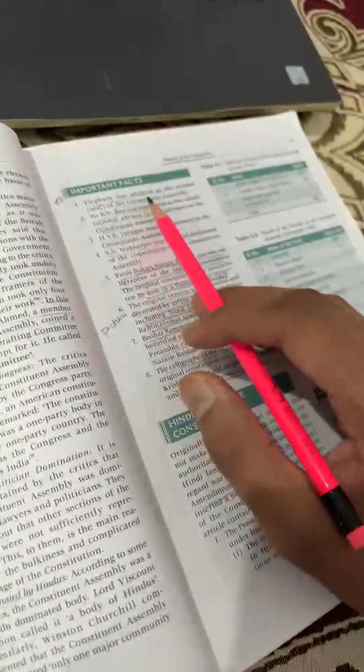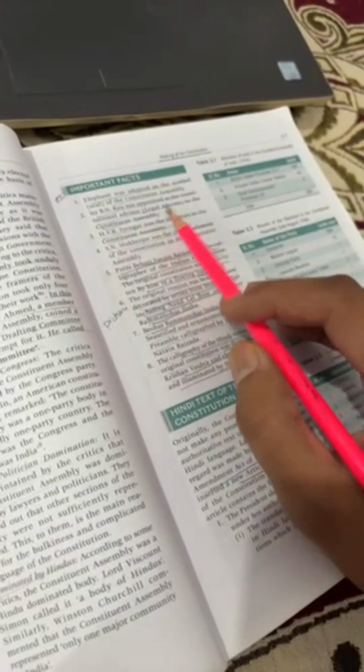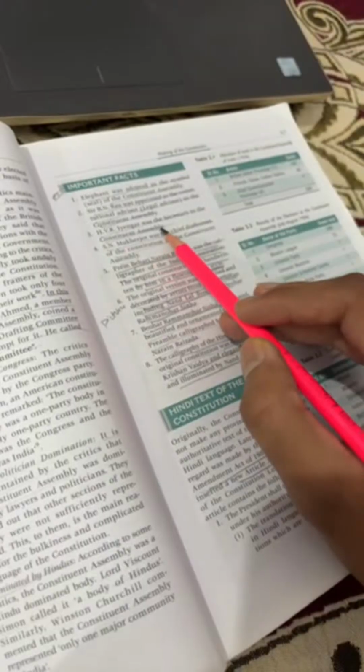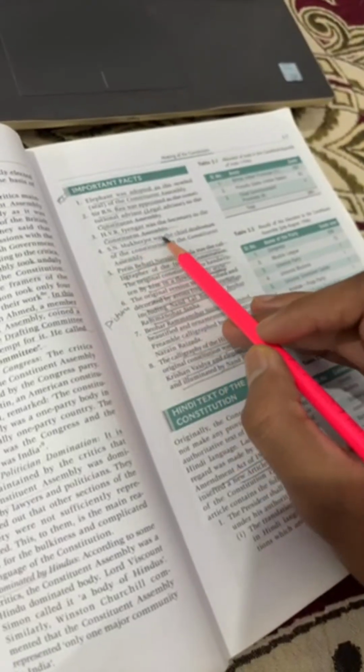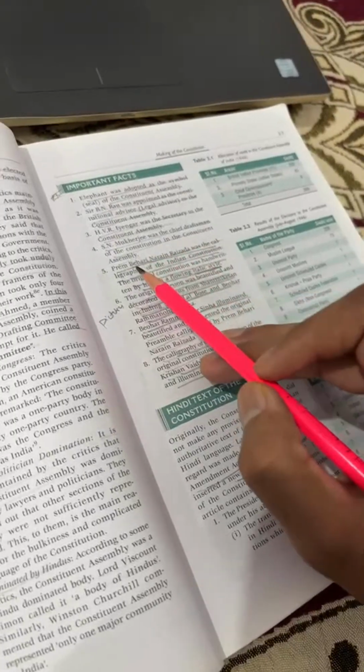As important facts, the elephant was adopted as the seal of the Constituent Assembly. B.N. Rau was appointed as the constitutional advisor. H.V.R. Iyengar was the secretary of the Constituent Assembly. S.N. Mukherjee was the chief draftsman of the Constitution in the Constituent Assembly.